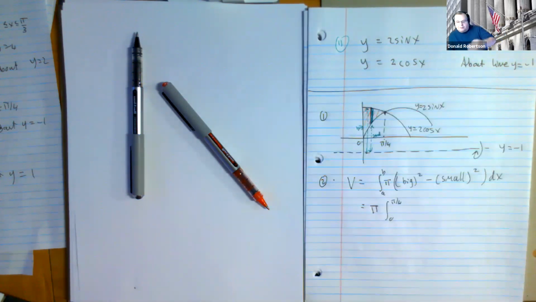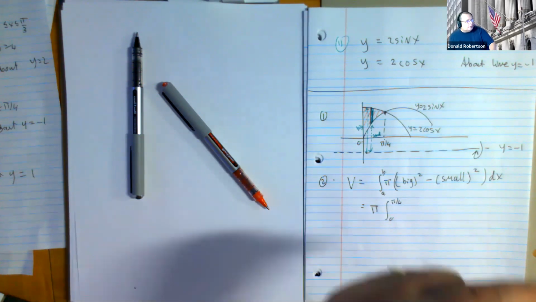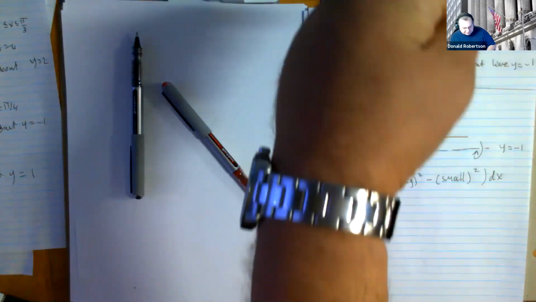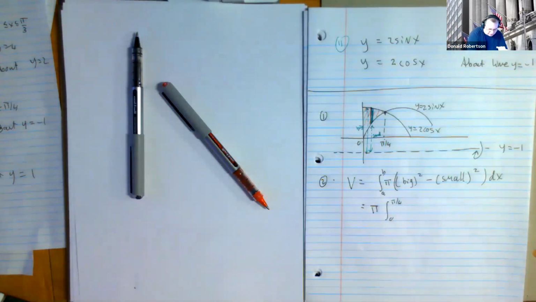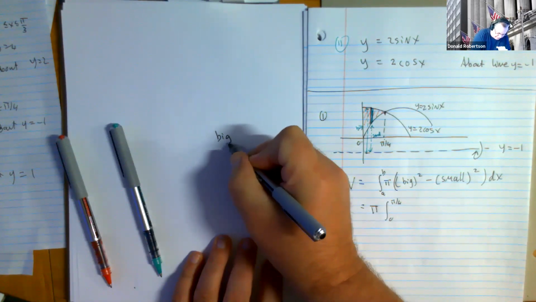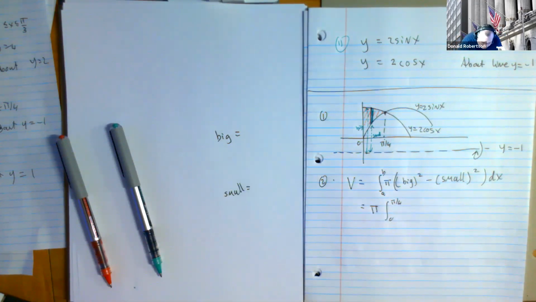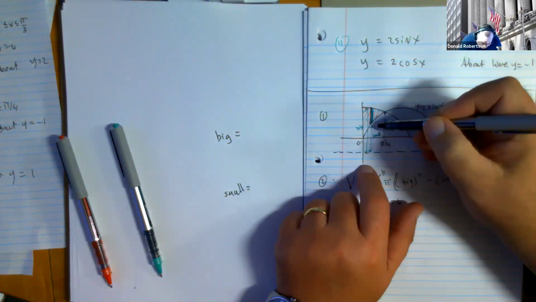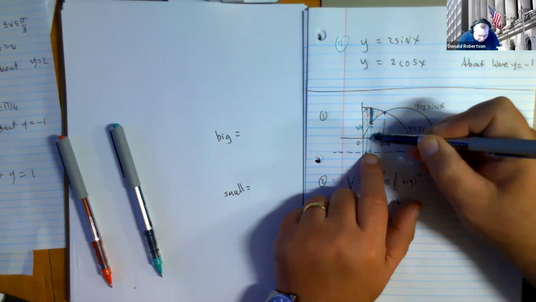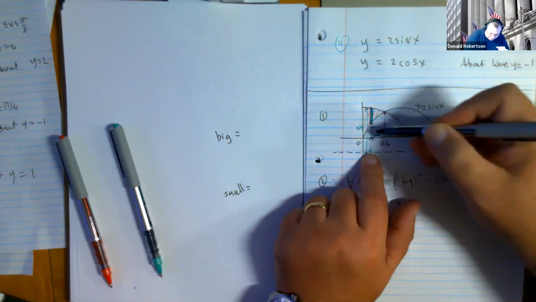Are you happy that from the axis of rotation to the first piece of the rectangle is the distance we call the small radius, and then from the axis of rotation a little bit further on is going to be your big radius? So I guess I should set up somewhere at the side what those two are. If you wanted to find the distance from here to here, wouldn't it be 1 plus the value of the function, which is 2 cosine x?